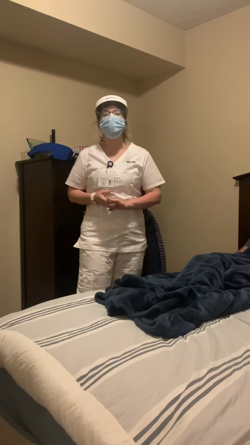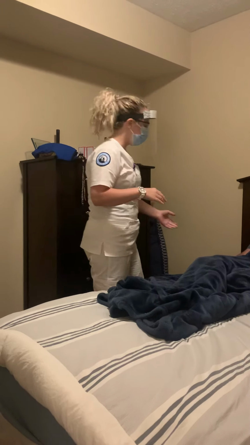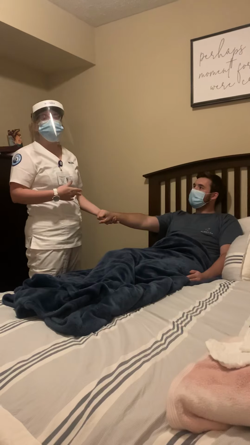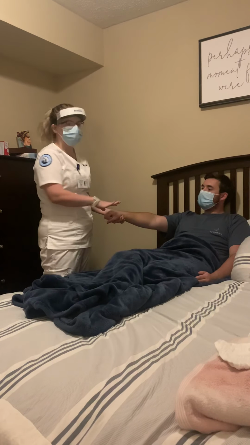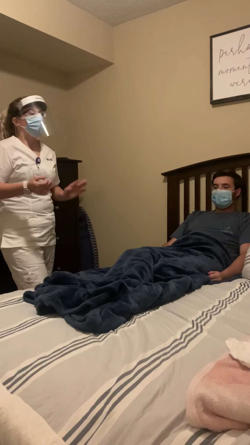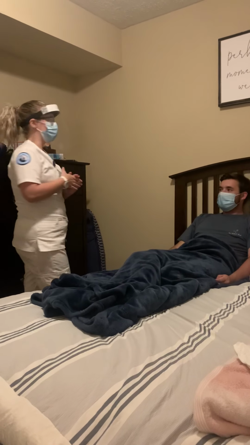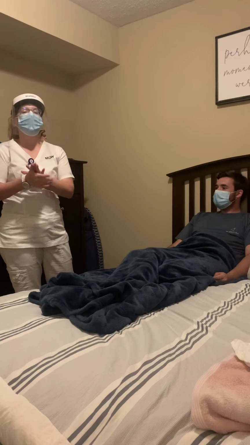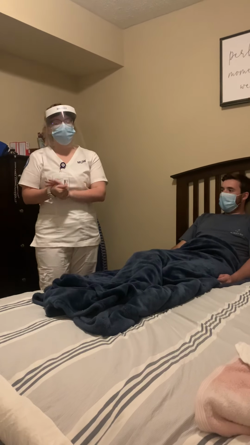The next thing I'm going to do is get 2 identifiers off of his wristband, and I'm going to ask him for his last name and his first name and his date of birth. Make sure it corresponds with his wristband and also my charts. The next thing that I'm going to do is perform proper hand hygiene, and I'm going to use the antiseptic Germ-X and make sure to rub it in and let it dry.